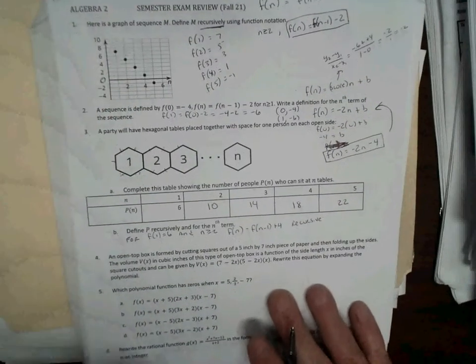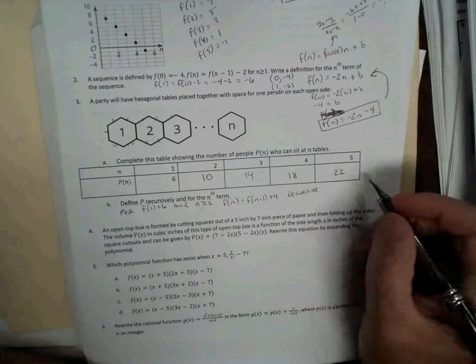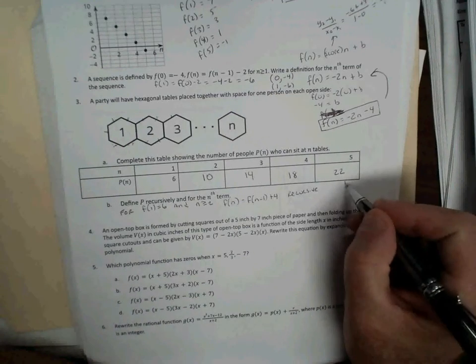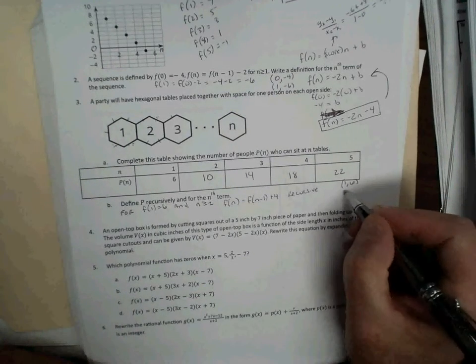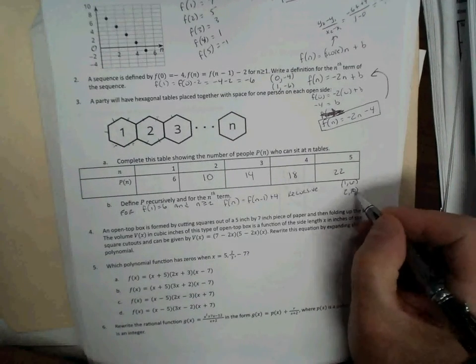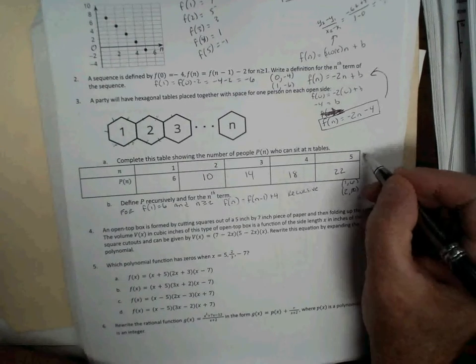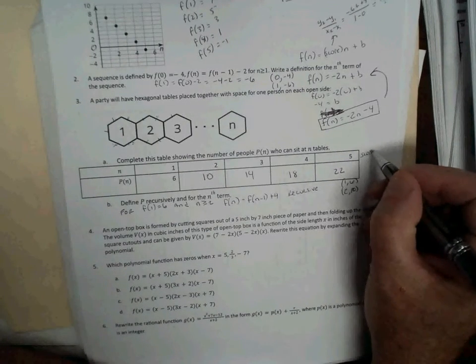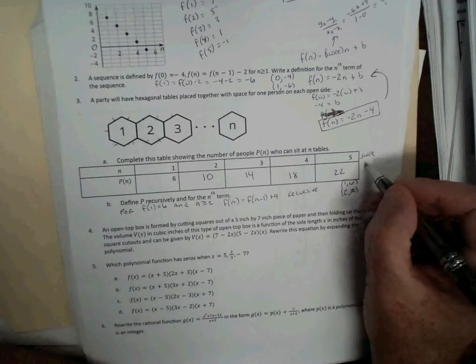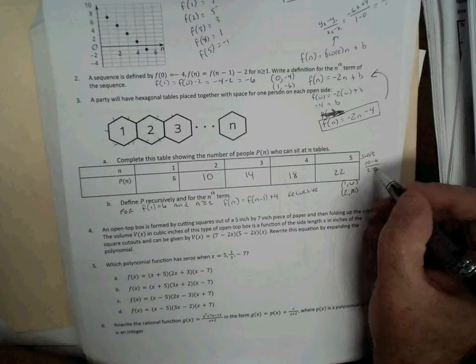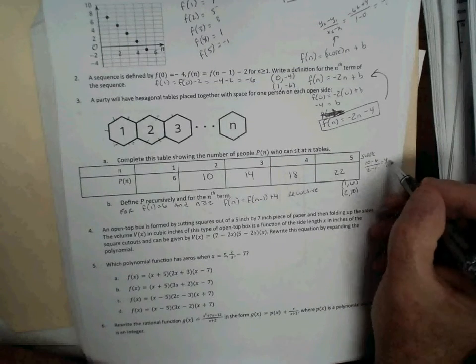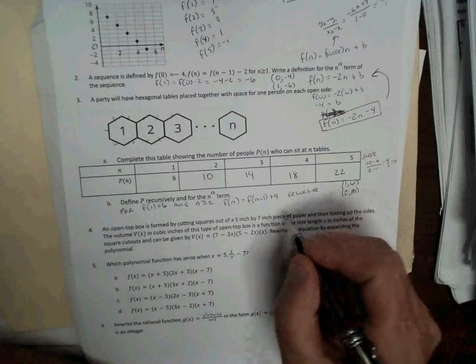Again, this is a linear series or sequence, so we can take 2 points. I'm going to take the point 1, 6, and I'm going to pick point 2, 10, and we're going to find the slope. And that's going to be 10 minus 6 over 2 minus 1, which is 4 over 1, or 4.